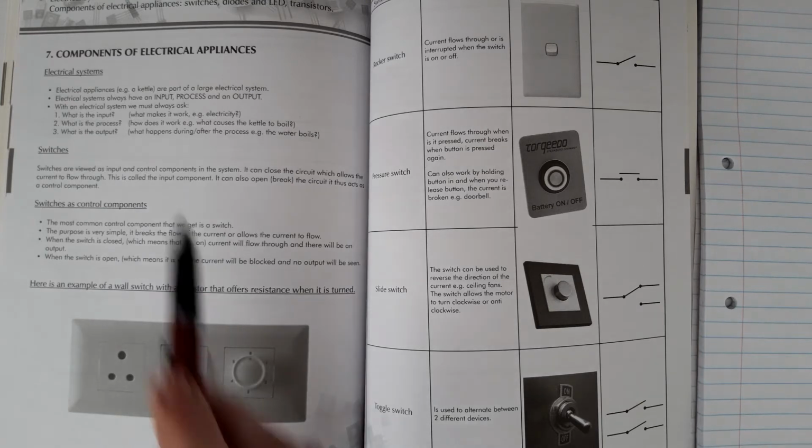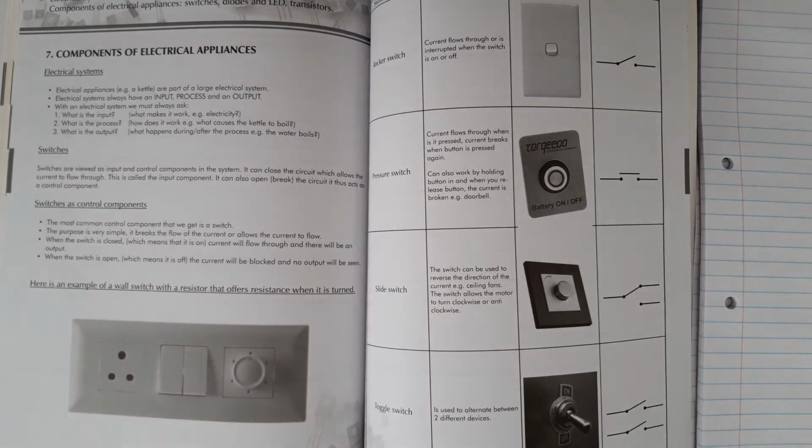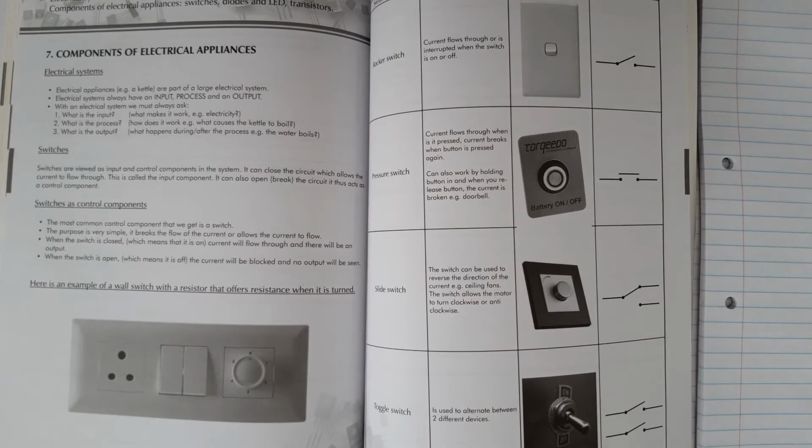Okay. So now we have to look at how we control this system. That's where the switches come in. On page 78 still, we'll see switches. Switches are viewed as an input and a control component in a system. It can close the circuit, which allows the current to flow through. This is called the input component. It can also break the circuit, and this acts as a control component.